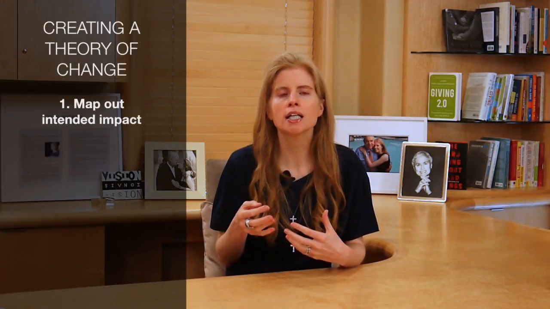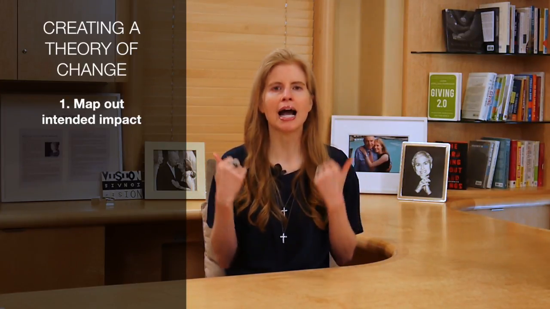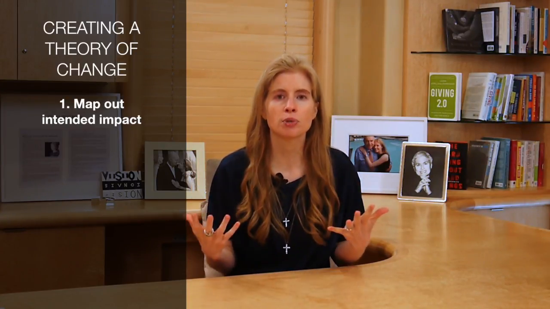Theories of change can get really complicated really quickly, but at the core of the concept, they generally share the same basic structure. Let me explain. We want to articulate what our social goals are, what resources we have to invest, and how we plan to reach those goals. To do this, we'll start by outlining our intended impact. What change do we want our philanthropic work to bring about?